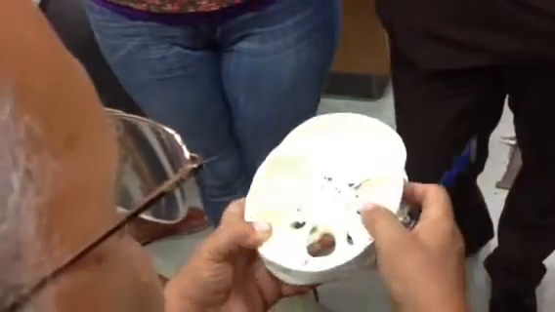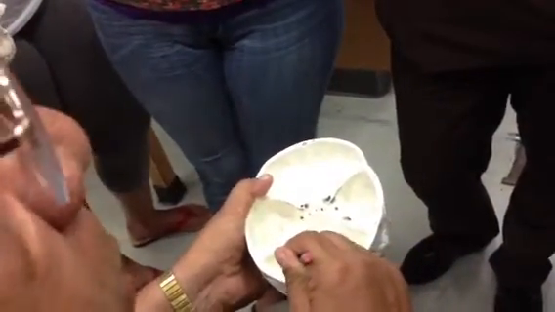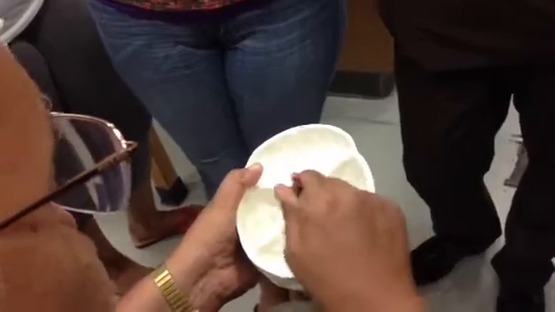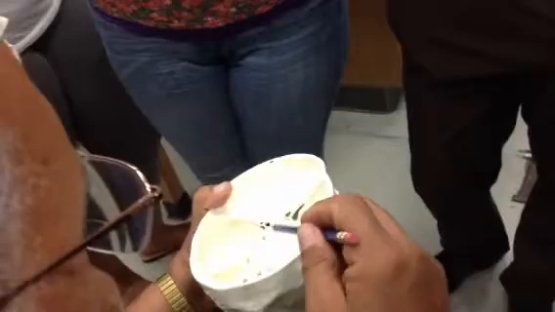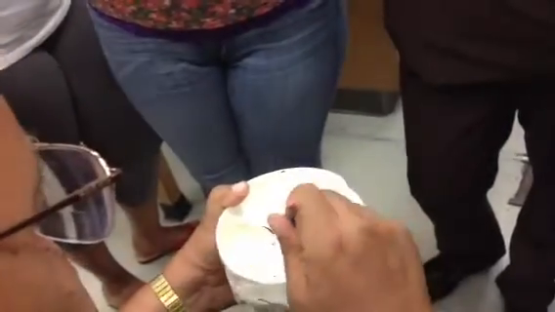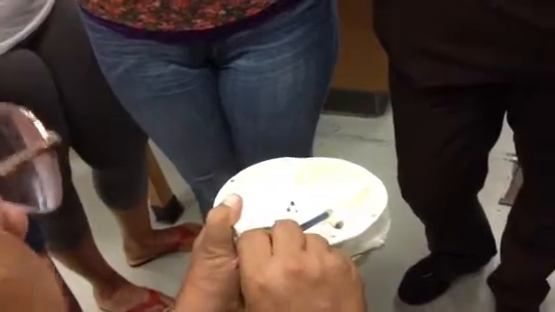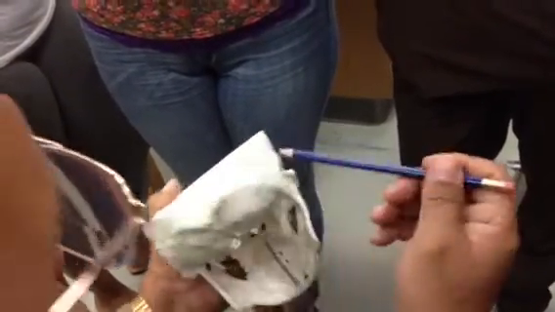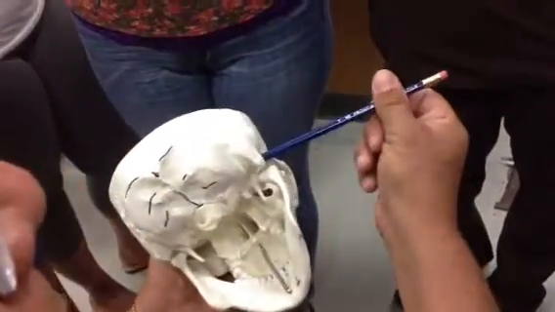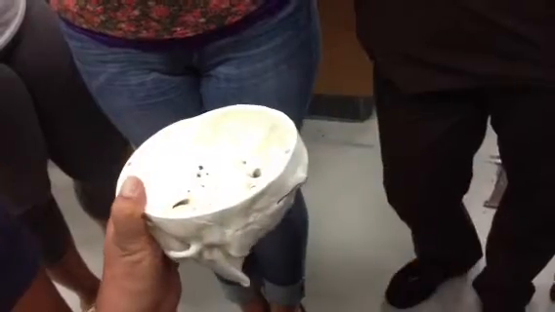In the posterior cranial fossa, I still have the jugular foramen, the same as from outside, the foramen magnum, and I still have the cranial nerve number 12, the hypoglossal foramen. I'm going to add 1 more, this one, the internal auditory meatus. We have from outside the external auditory meatus, from inside it's called the internal auditory meatus. That's it.